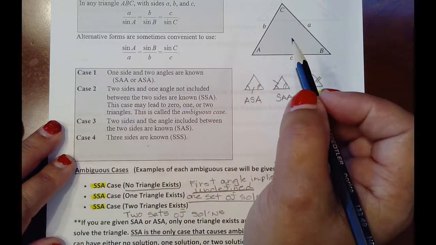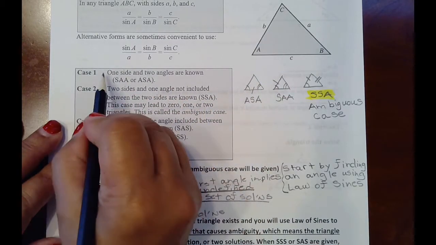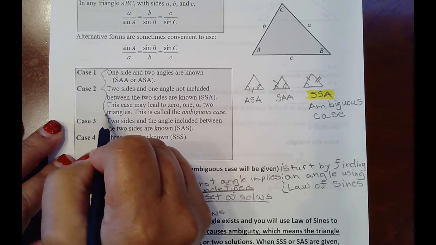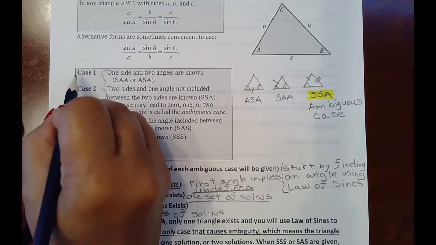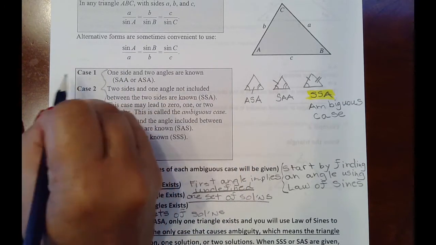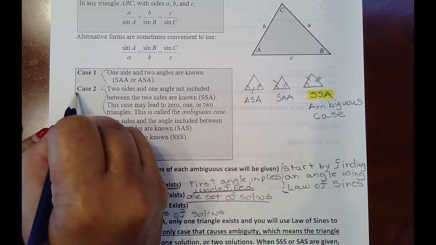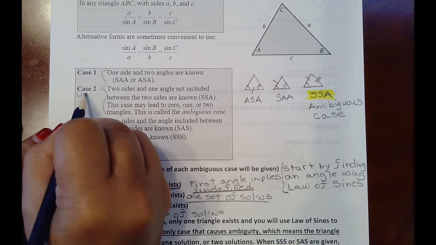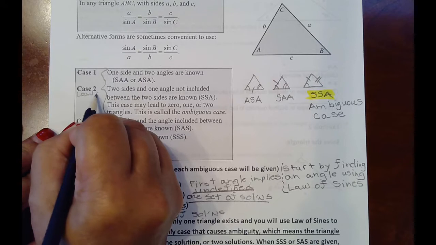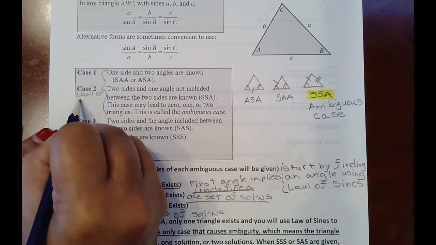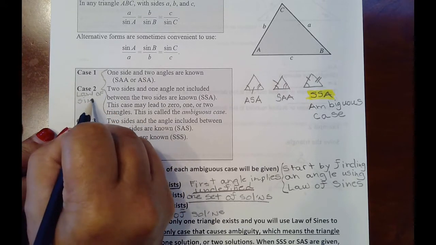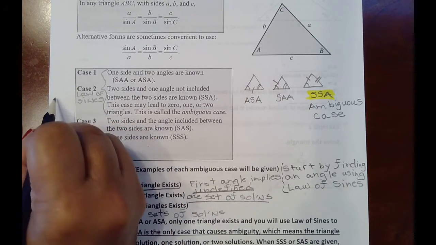Or side, side, angle, you're going to handle these cases using law of sines. And that is what we're discussing in section 8.2.